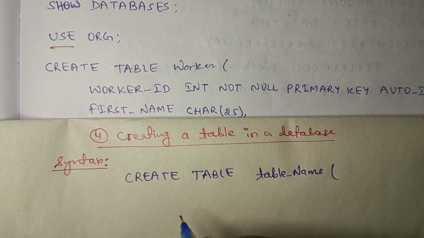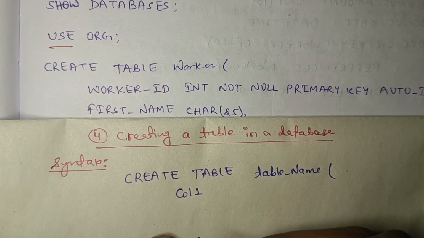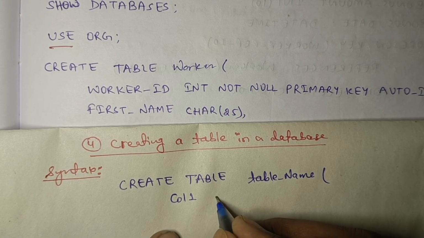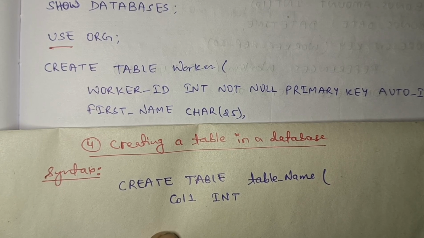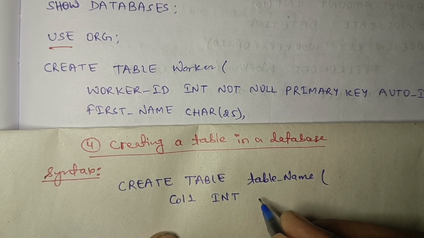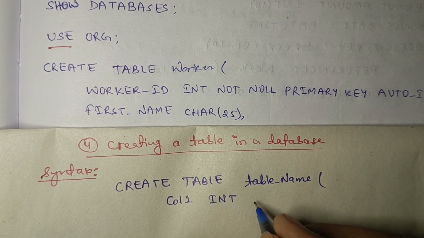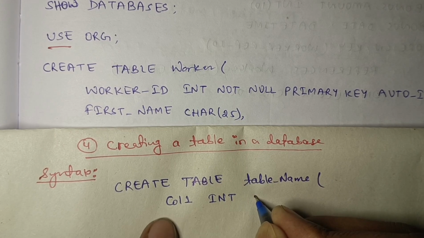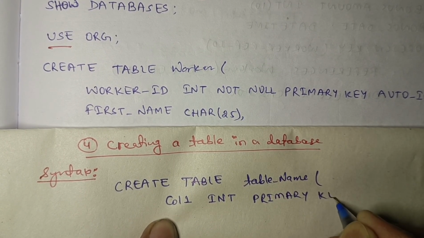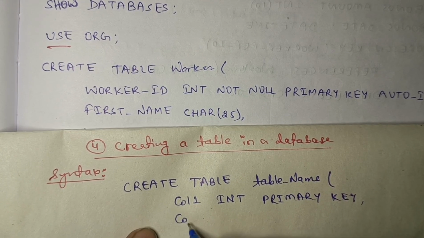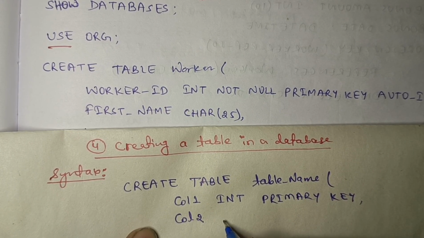So let's suppose our column 1 will be here with the data type we specify. Let's specify it will be int, and we specify the integrity constraint, that is, whether it will be a primary key or not. Let's suppose we take column 1 as a primary key, so we specify it by writing primary key. Then we write the name of column 2 and its data type.